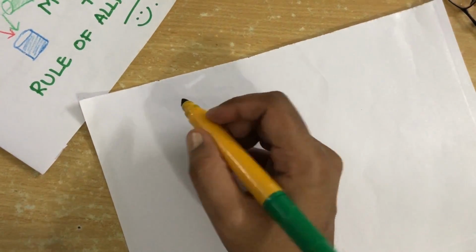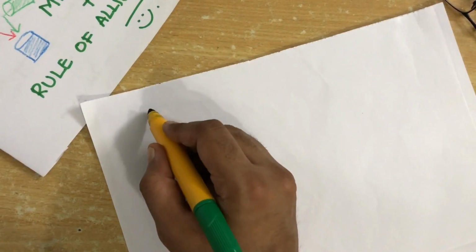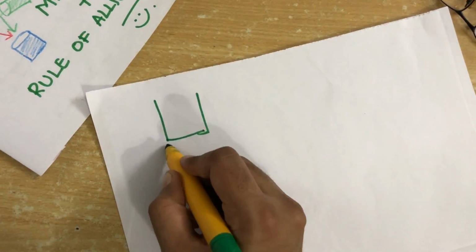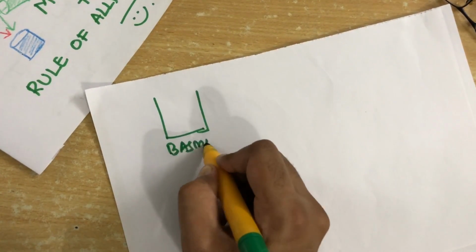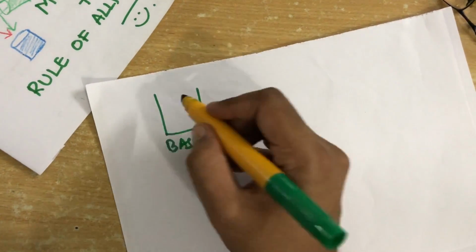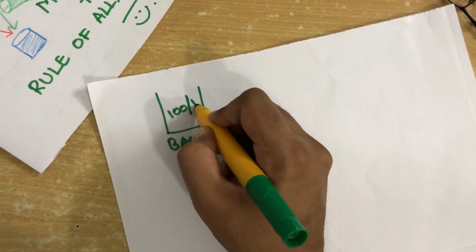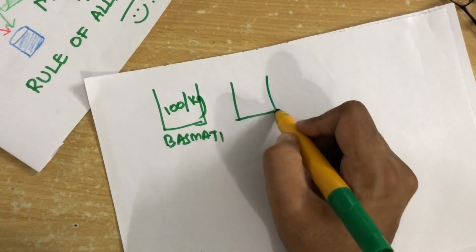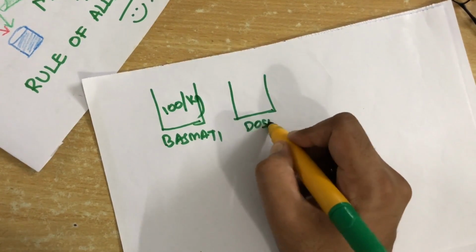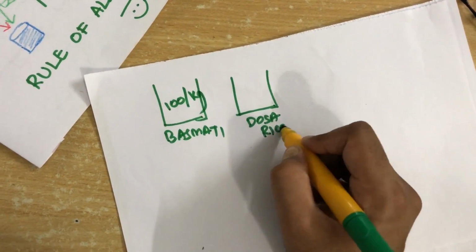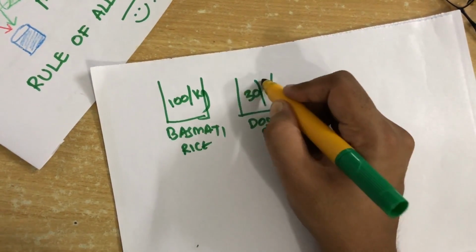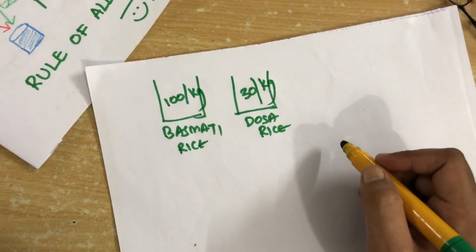Let's say a shopkeeper has a bag of basmati rice which costs 100 a kg, and he also has a bag of dosa rice which costs 30 a kg.